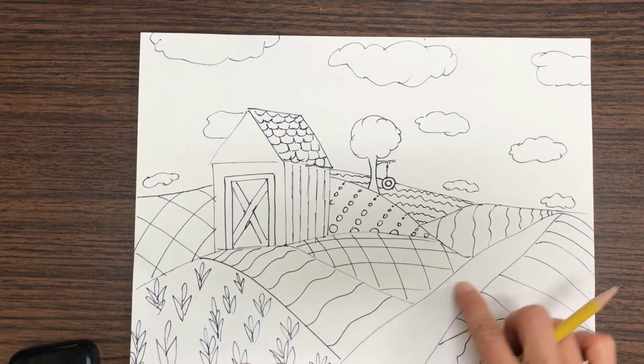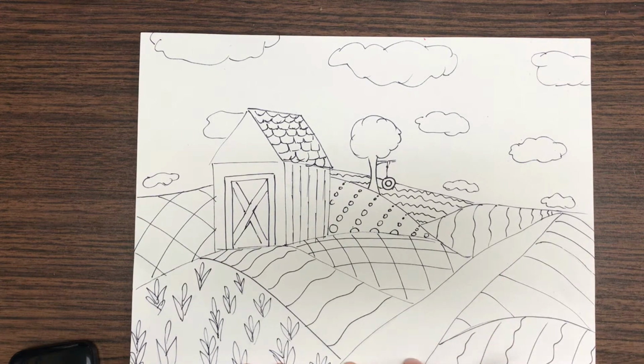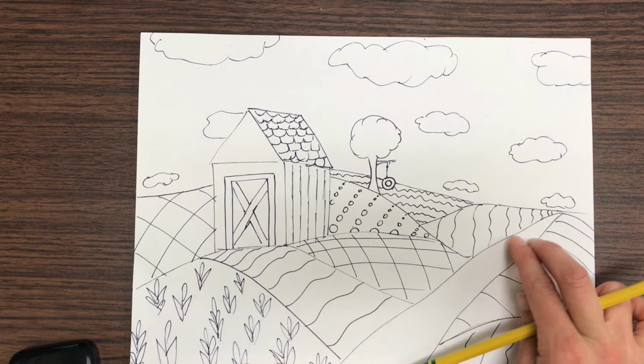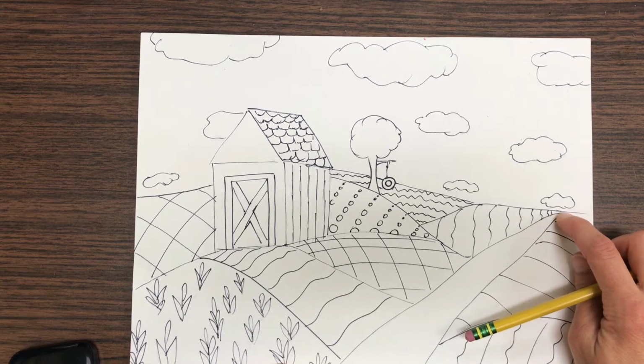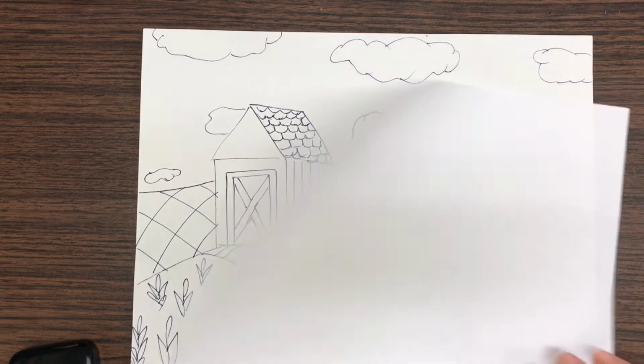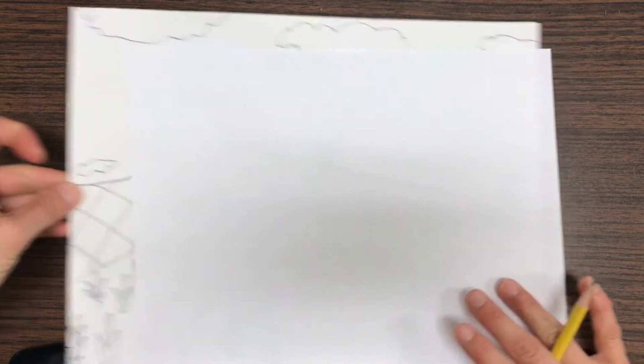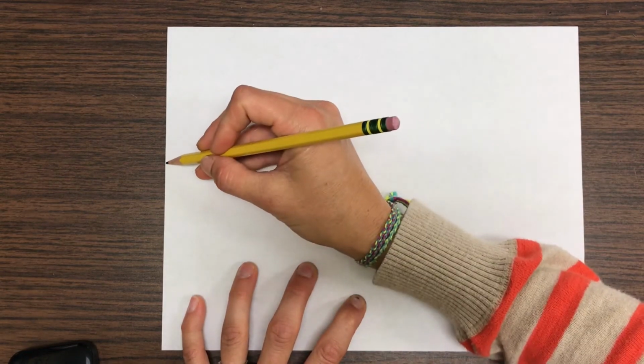This is a road right here, and if you notice, the road is wider at the bottom. It gets smaller as it gets closer to that horizon line. So you're going to need a white sheet of paper and a pencil. And the first thing we're going to do is just draw that horizon line.